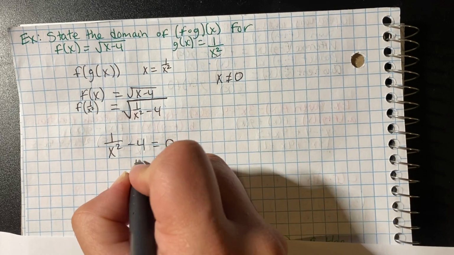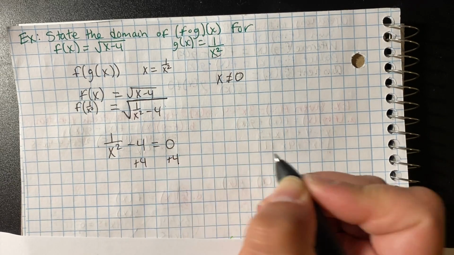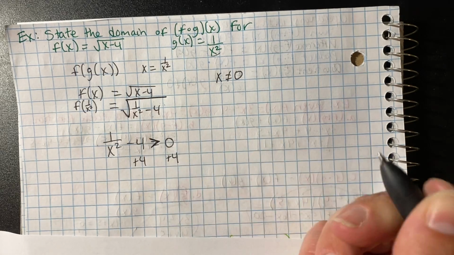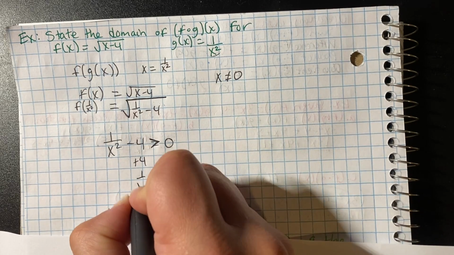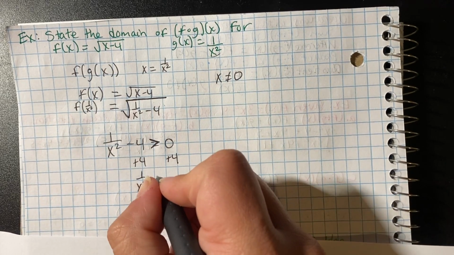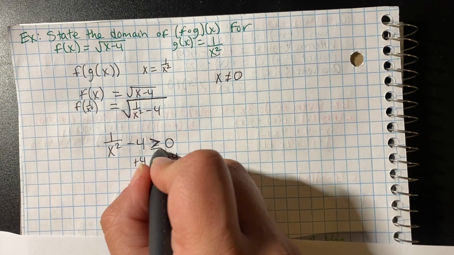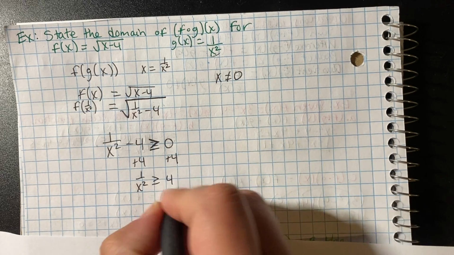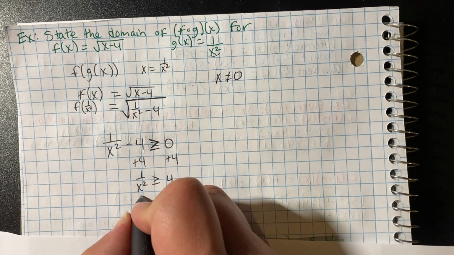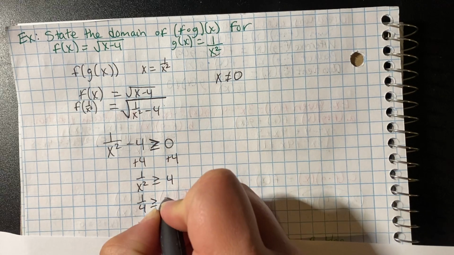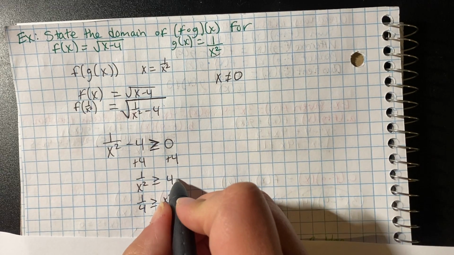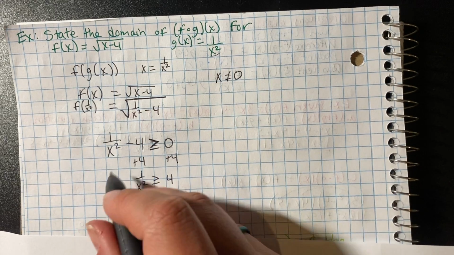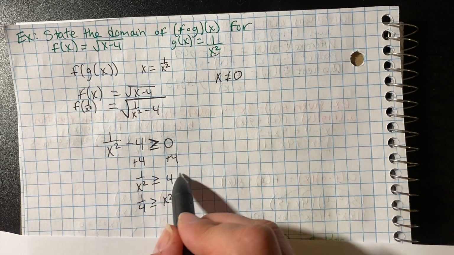We're going to solve to find out when that's going to be greater than or equal to 0. I'm going to swap these two. It's the same as multiplying by 1/4, multiplying by x squared. You just swap the top and the bottom.